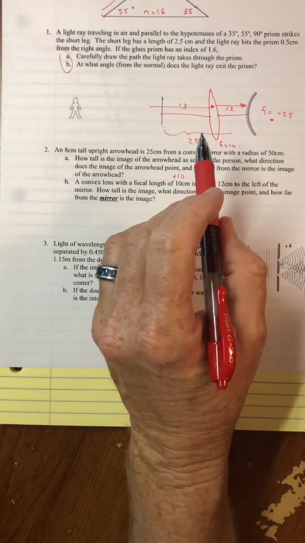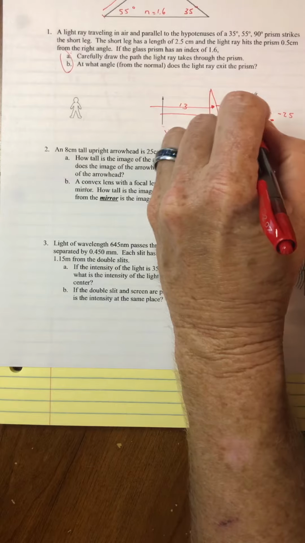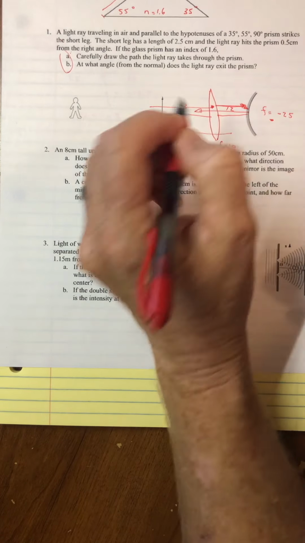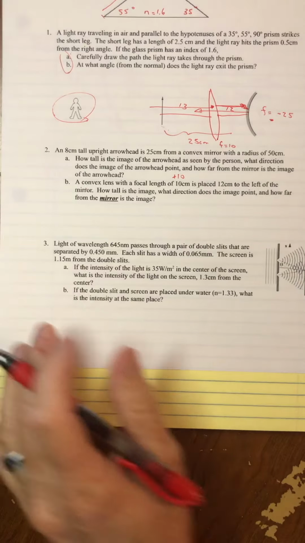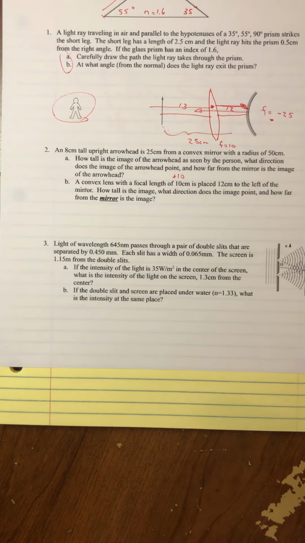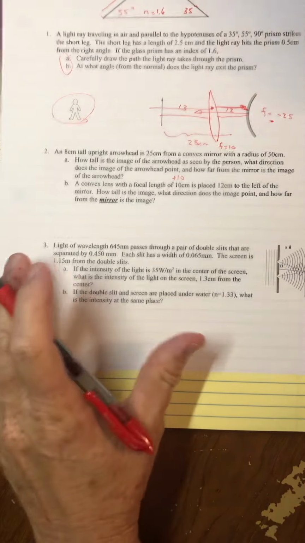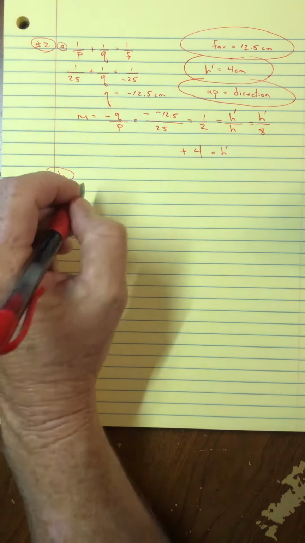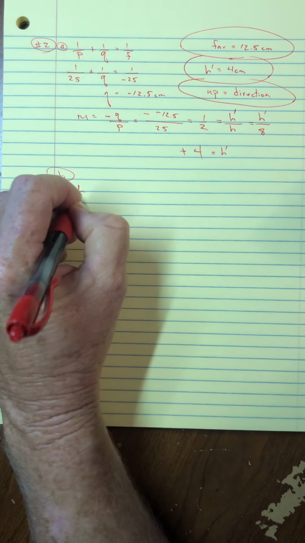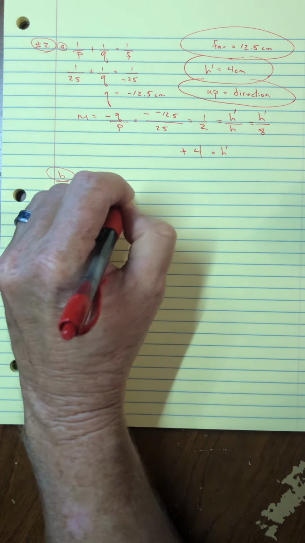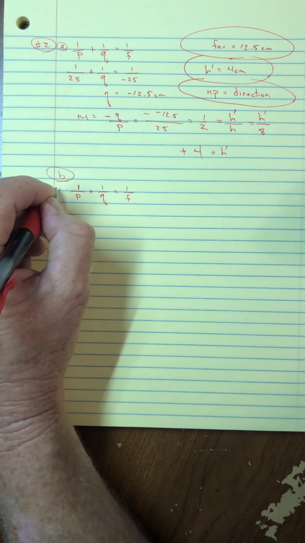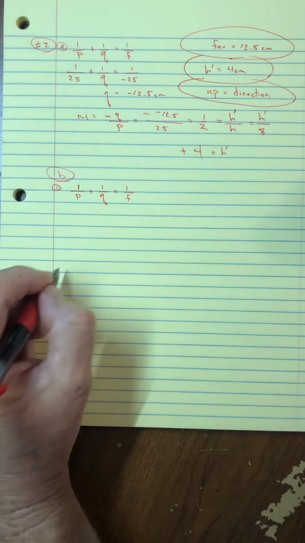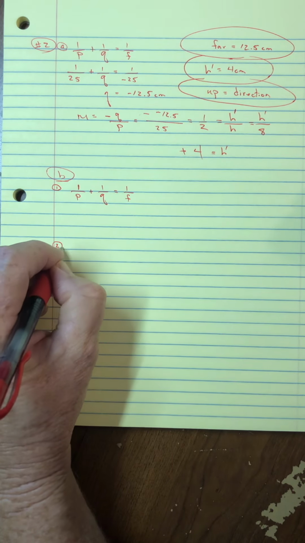But here's what's interesting about this one, is that then the light will bounce off the mirror and go through the lens again before this person sees it. So it's actually a 3 optical element problem, because the light goes through the lens, then bounces off the mirror, then through the lens again. And so we need to answer this problem with a 1 over P plus a 1 over Q equals a 1 over F, not only for the first case, but maybe I'll give myself a little bit of room.